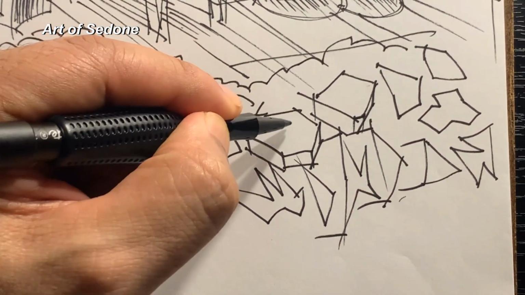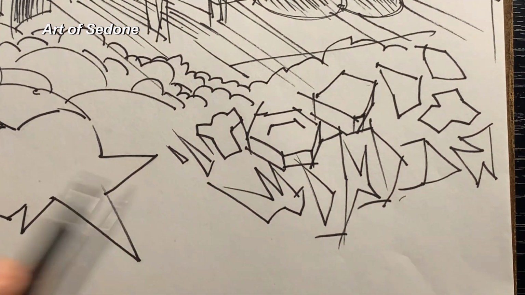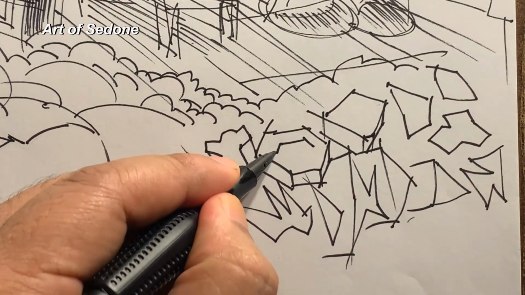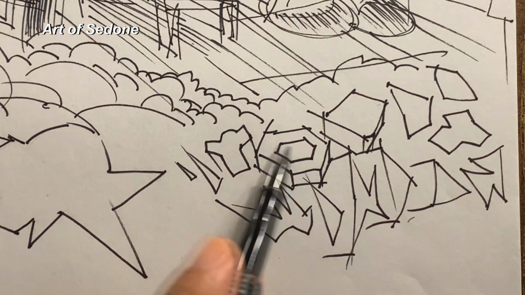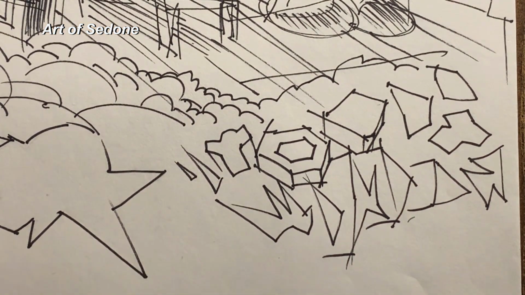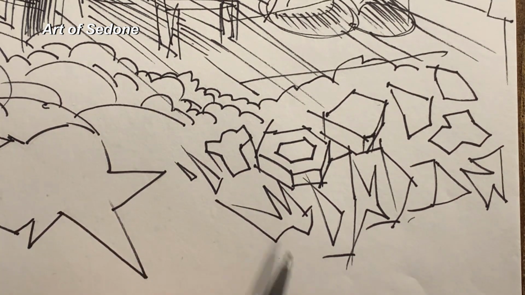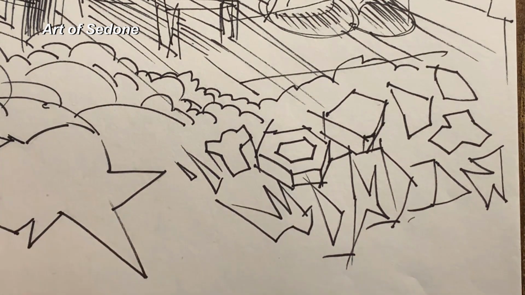You can copy this shape like this. So copy the angles. This is a good way to practice copying angles, because when you're drawing from life, for example, let's say you're looking at a building, it helps when you're observing something, you're seeing the angles.